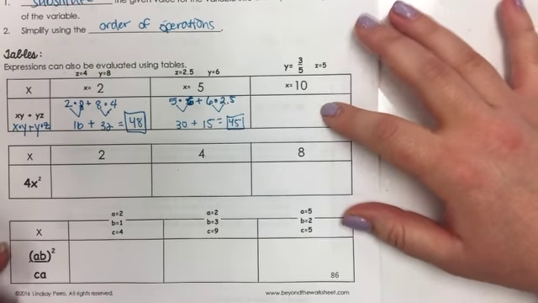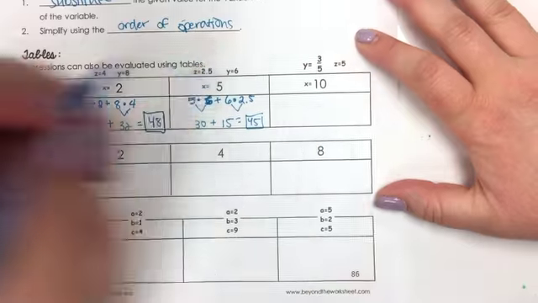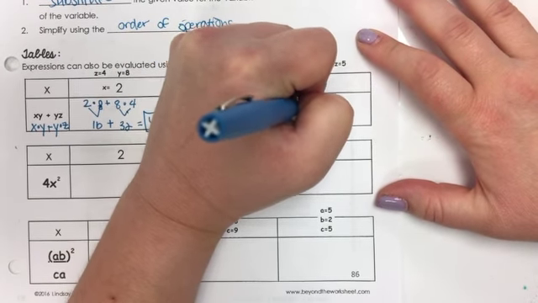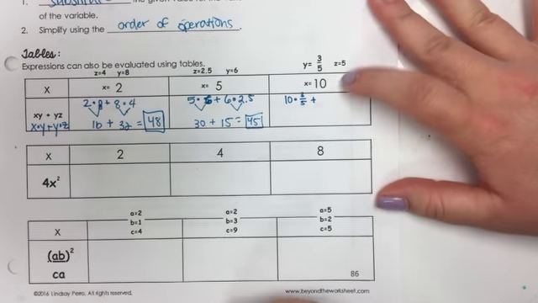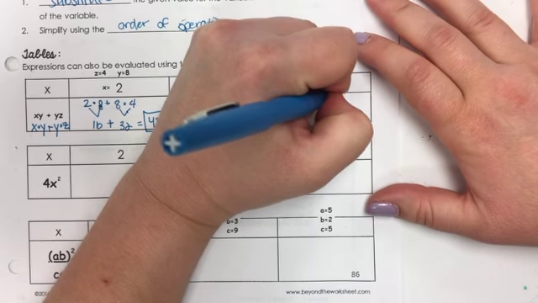All right, last example we're going to go over has fractions. So again, we're going to follow that same expression, but plug in our new numbers for our variables. So we have x times y, so 10 times 3/5, plus y times z, so 3/5 times 5.